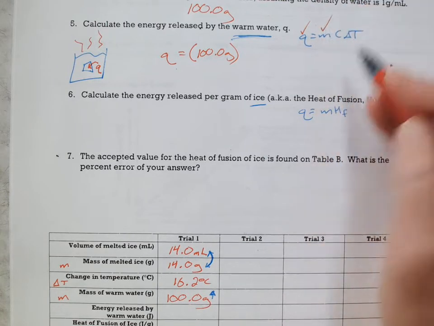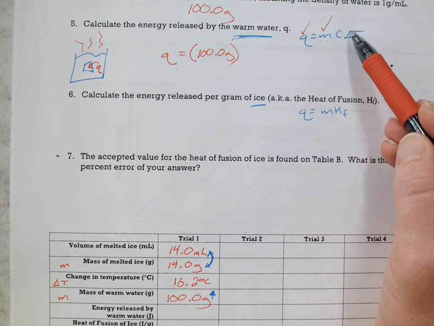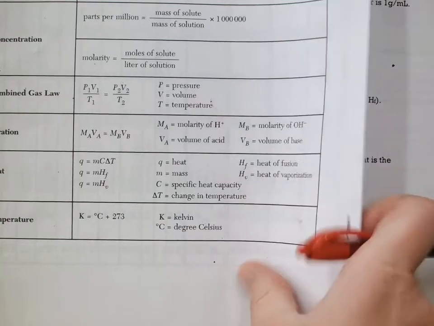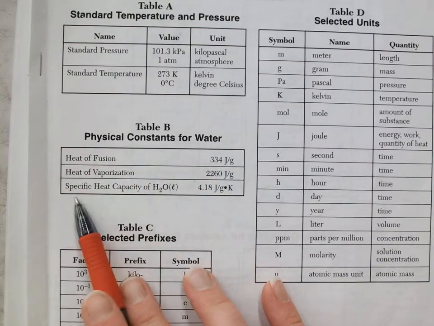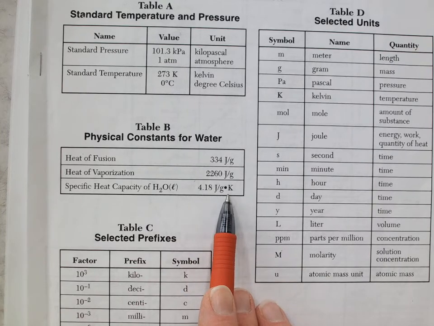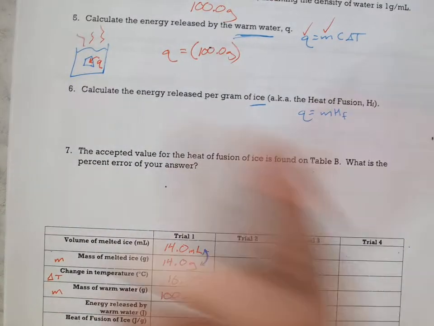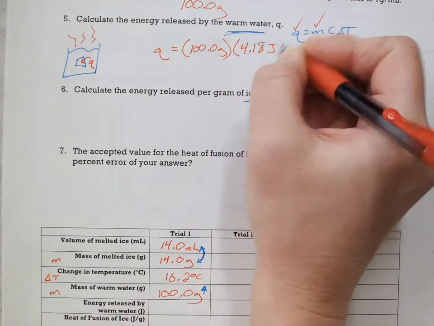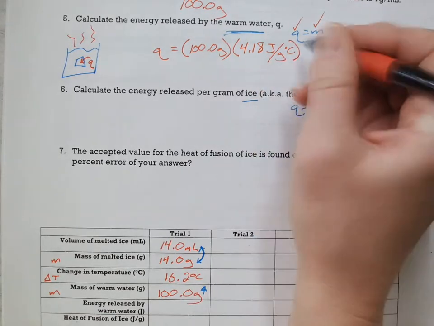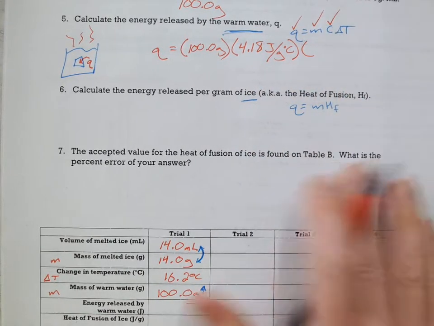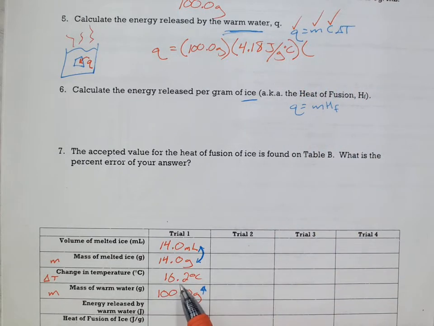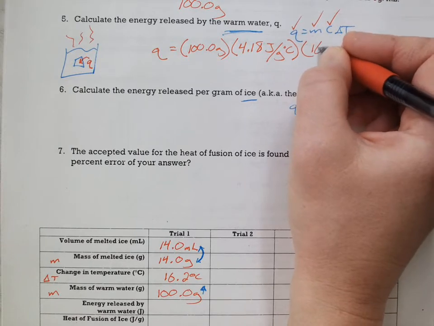Okay. What's next? Capital C, specific heat capacity. Okay. C is specific heat capacity. For water, it's 4.18. Water is a great heat sponge. Okay. Just working through my equation, delta T, change in temperature that the warm water experienced, whatever your change in temperature is.